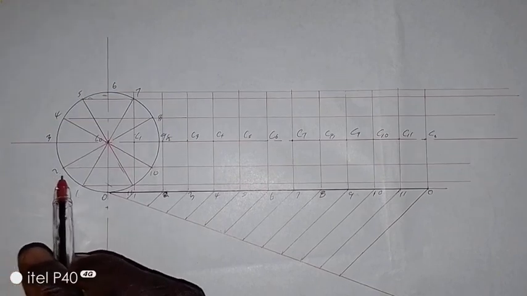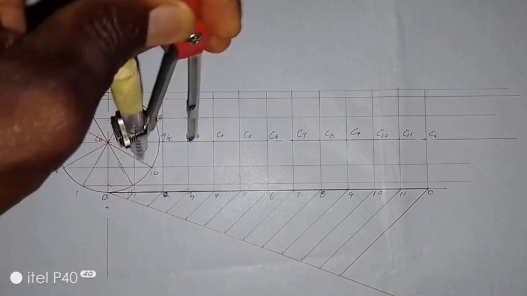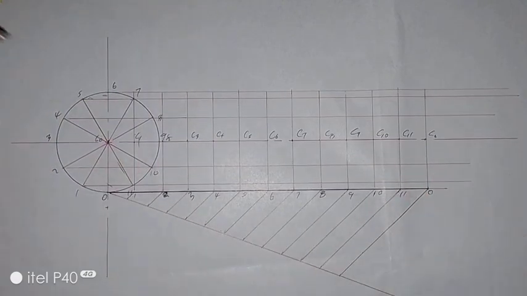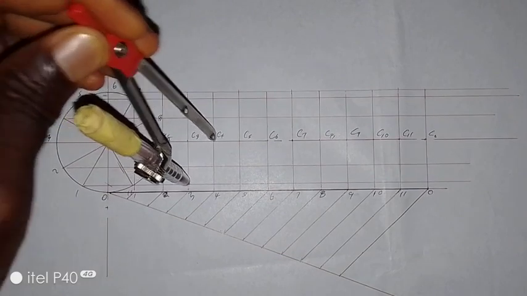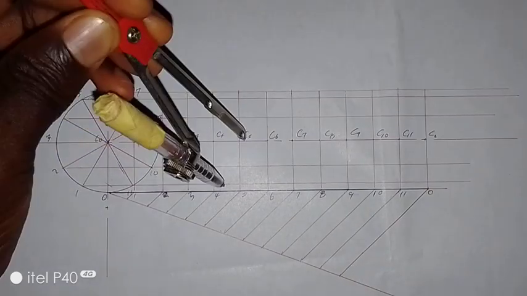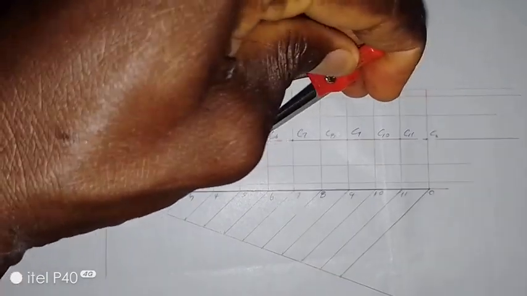So here we have 2, okay? Then putting it at center 3, I make an arc on line 3. Then putting it at center 4, I make an arc on line 4. Then putting it at center 5, I make an arc on line 5.